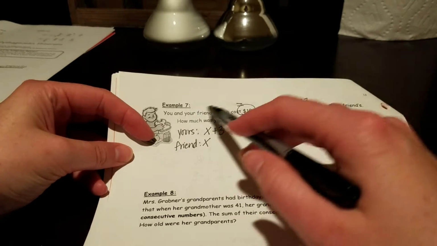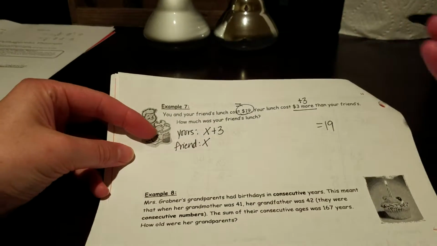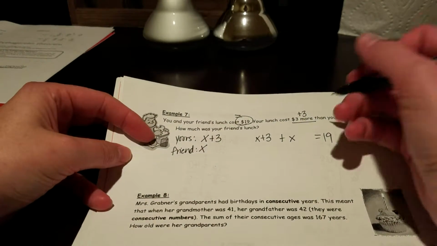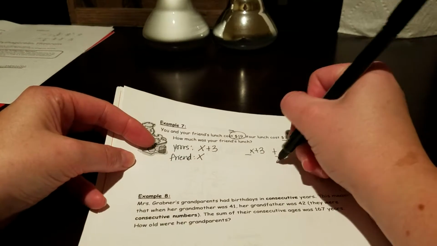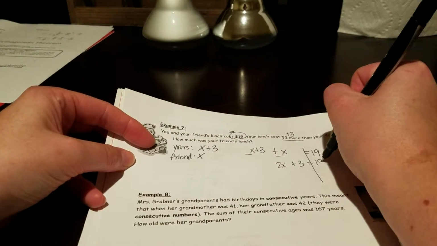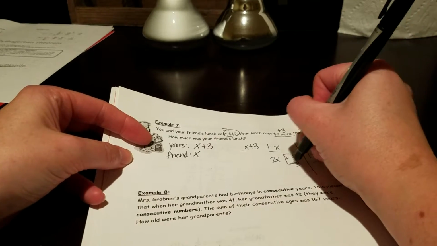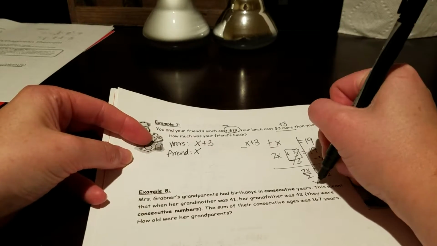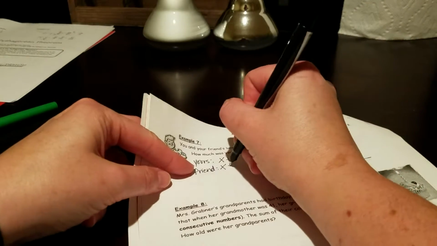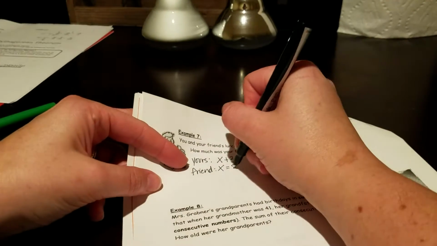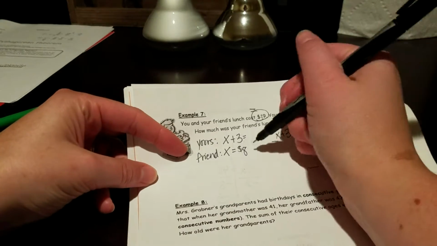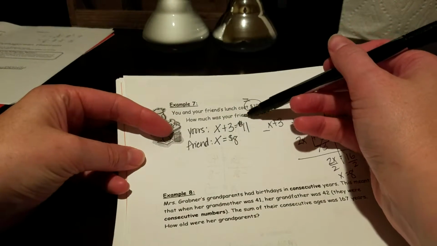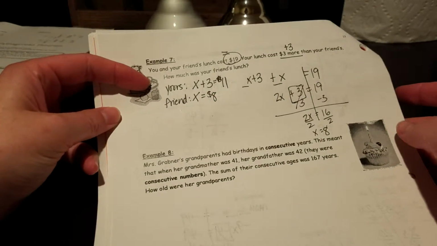So it wants to know our total was 19. Total means add those two things together. So we have X plus 3, which was the cost of your lunch, plus your friend's lunch, which was X, equals 19. X plus X is 2X plus 3 equals 19. Minus 3, 2X equals 16. Divided by 2, so X equals 8. That tells me that your friend's lunch is just X, which is just $8. Yours was $3 more, 8 plus 3, which is $11. Add those two together, 11 plus 8 is 19, which is what you should have gotten.